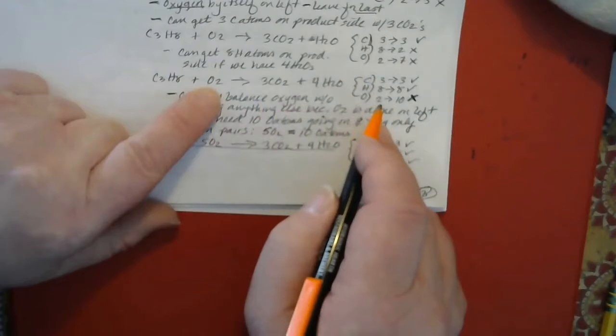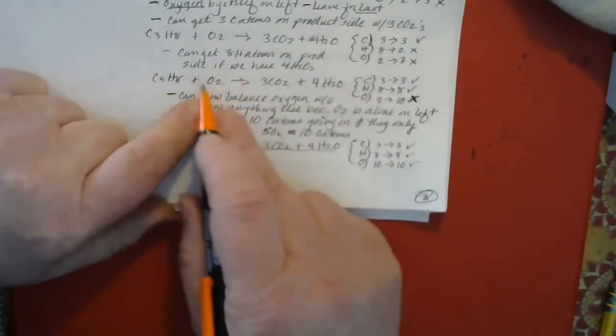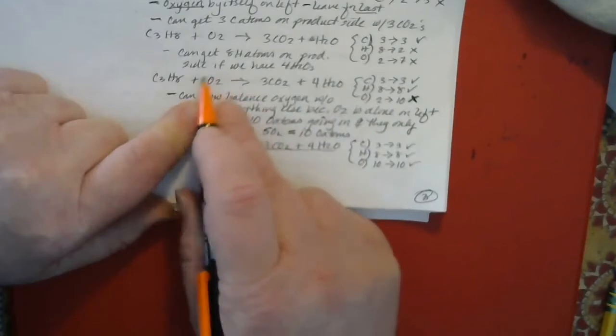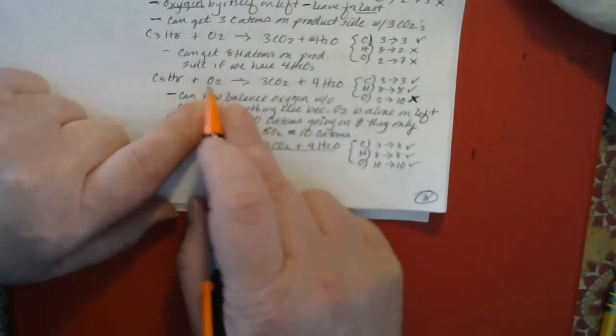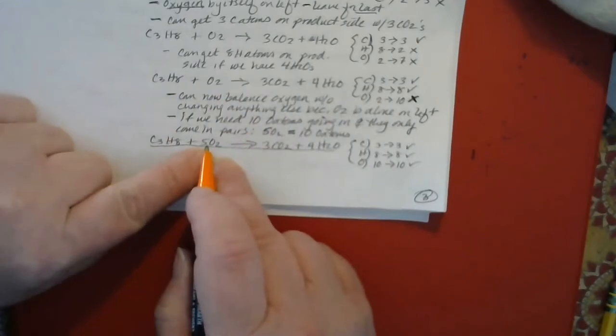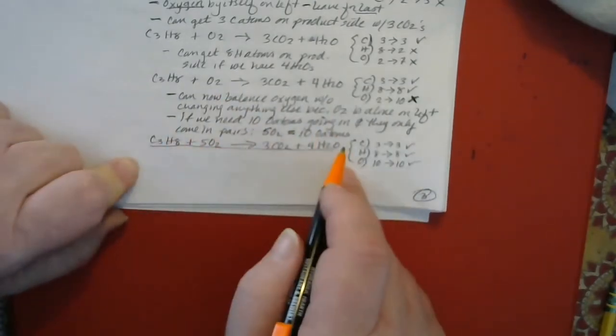So let's see, we've only got 2 oxygens going in. We've got a total of 10 coming out. We need to get a total of 10 oxygens, and oxygen only comes in pairs. So that sounds a lot to me like we need 5 pairs of oxygens. And sure enough, 5 times 2 is 10. So now everything should be balanced.